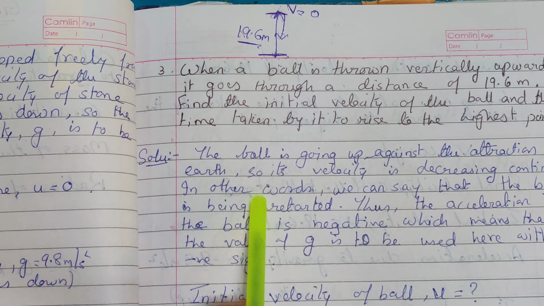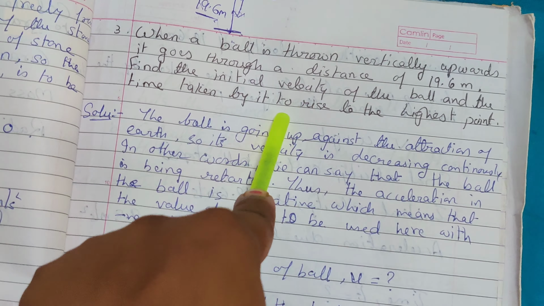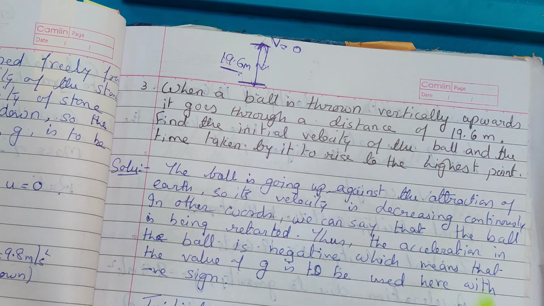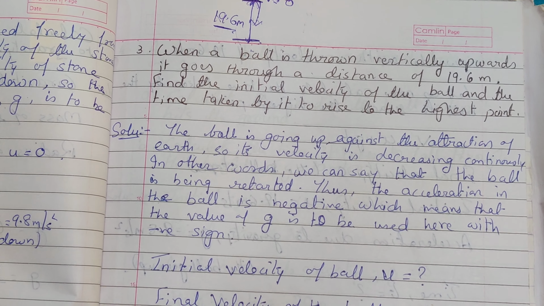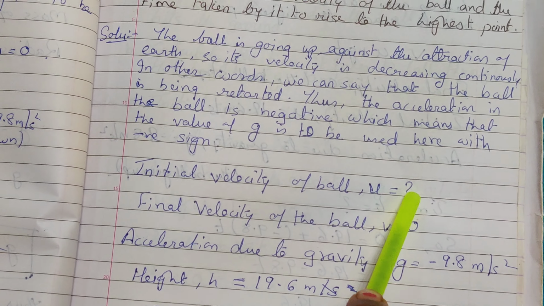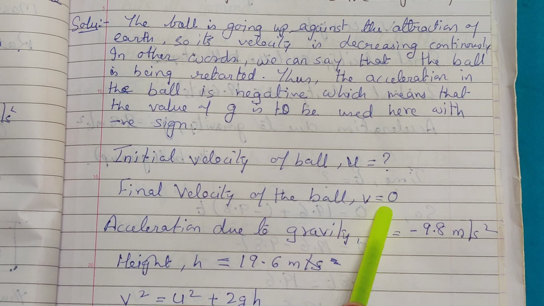Okay, so what we have to find? We have to find the initial velocity and the time at which the ball is getting down. ठीक है. Now initial velocity we have to take, final velocity is 0.